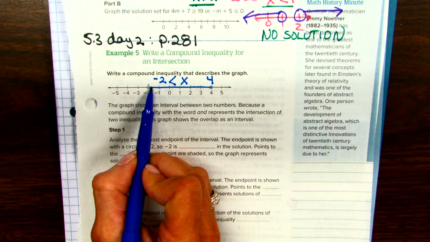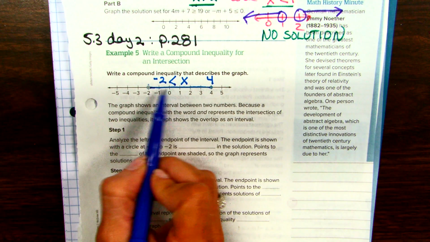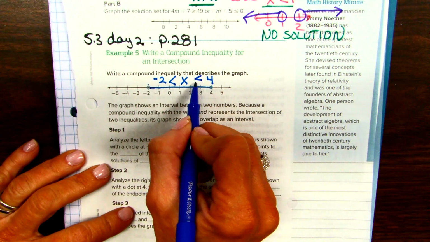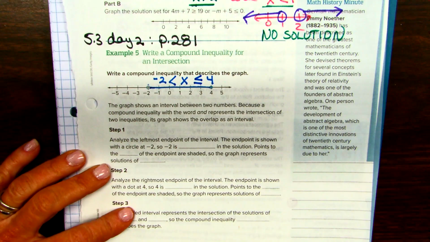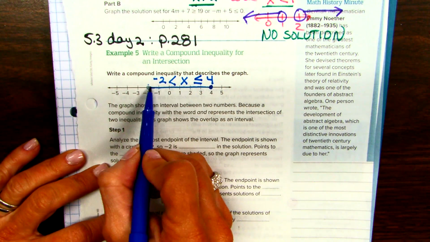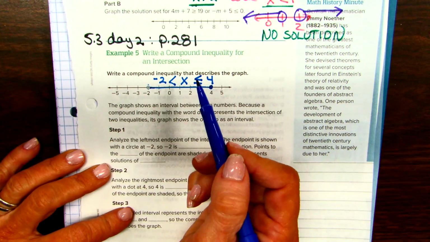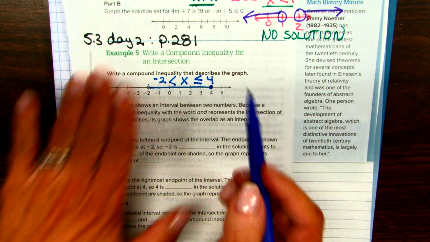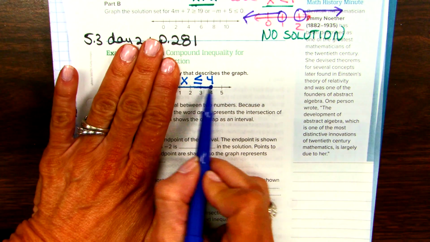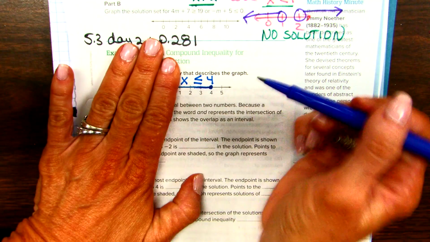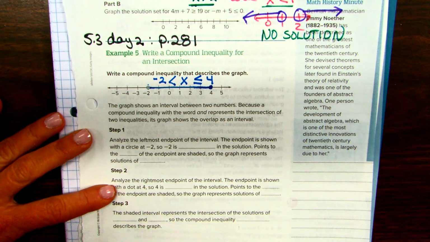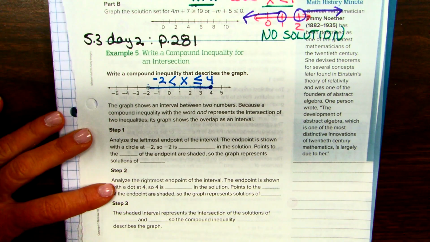All the numbers that are greater than negative 2 are to the right of it, which is what's shaded, and less than or equal to 4. Why the equal sign? Because it's a closed circle. Why no equal sign? Because it's an open circle. And that's it. So look at what it says. X is less than or equal to 4. That's true. All the numbers to the left of 4 are less than 4, and greater than negative 2. That's it. That's the answer. You're done, okay?